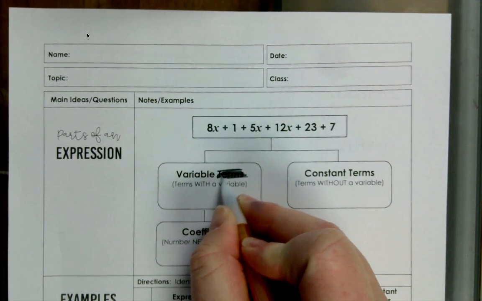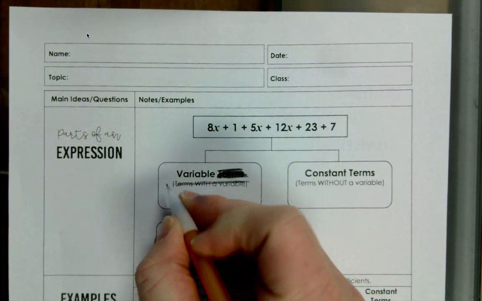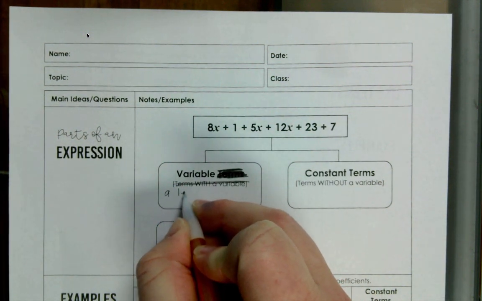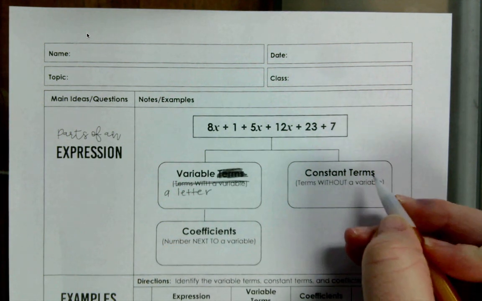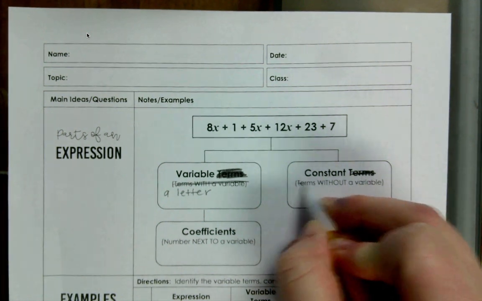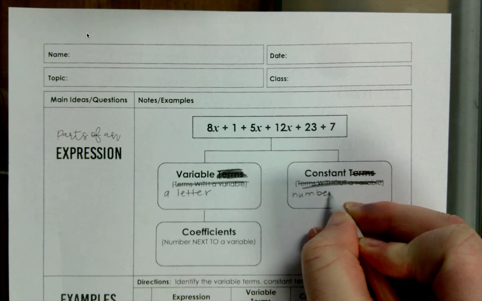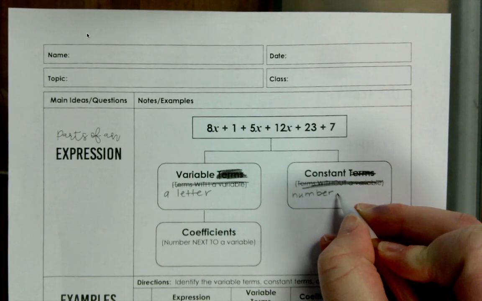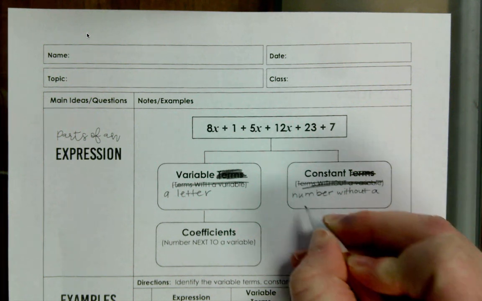Okay. And that would be a letter. We're just going to call it a letter for now, okay? Constant. We're going to say that's a number without a letter.